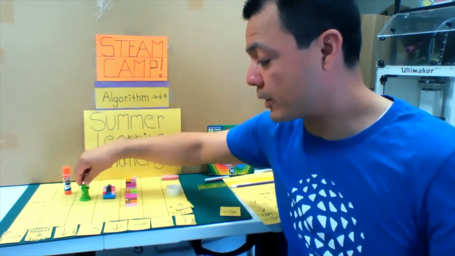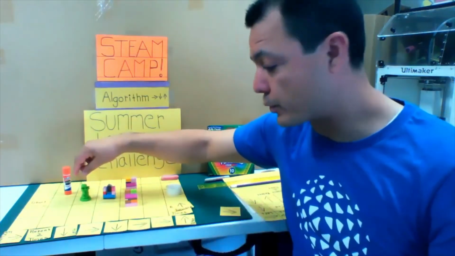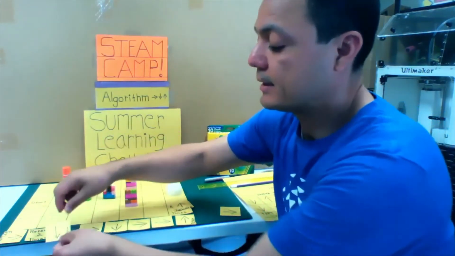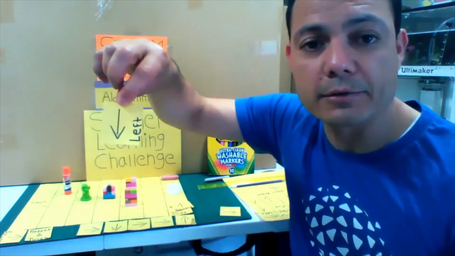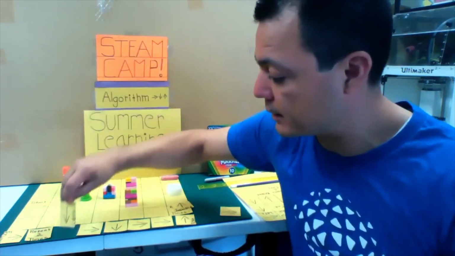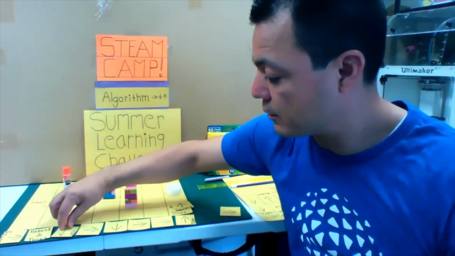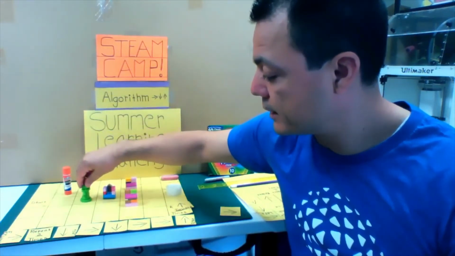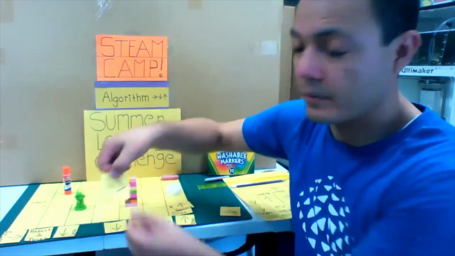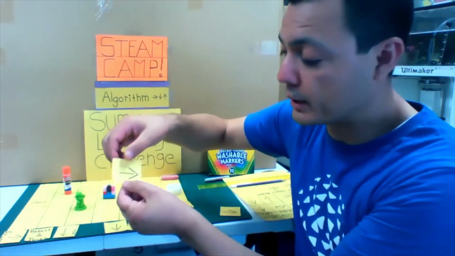Now coming from this side, we're gonna move it left. And how many times is it gonna move to the left? Just 1, right? Because we have 1 command. Then here, we put forward once.